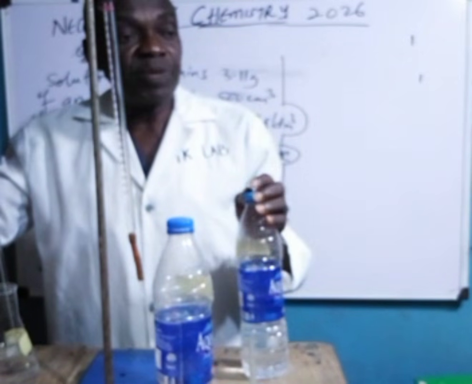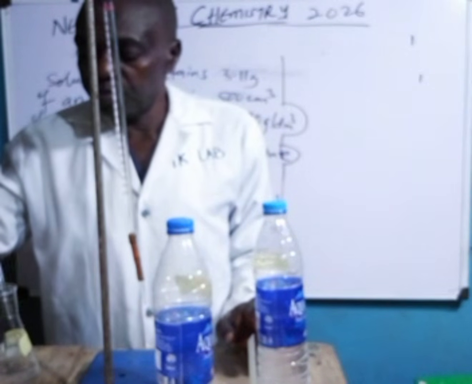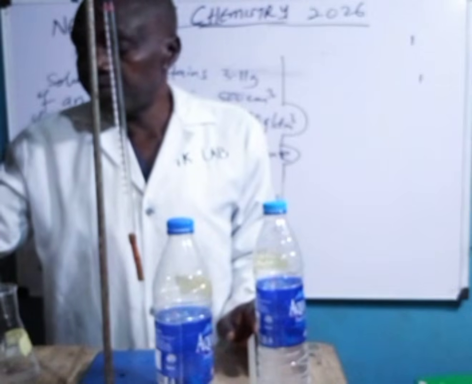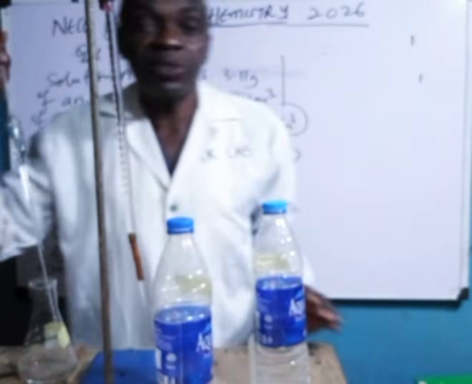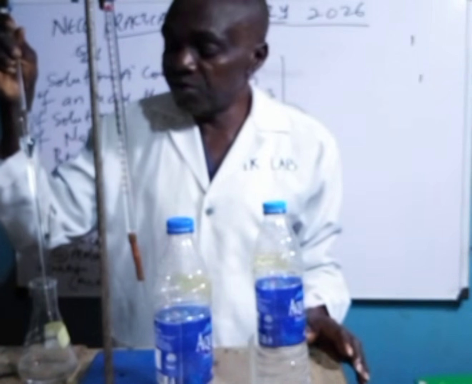Remember, this base is sodium hydroxide we are using. All pipettes have different rates of flow. So just wait patiently, let it flow. In your various pipettes, all of them will not flow at the same rate. So you wait for it to flow through. Remember, the last drop, you must not blow it off.